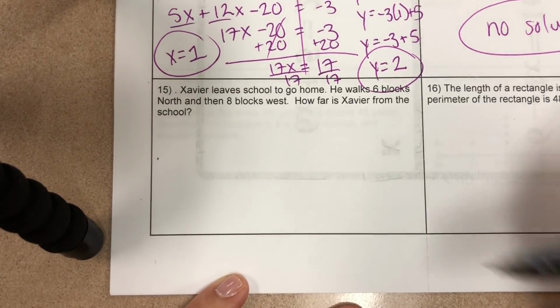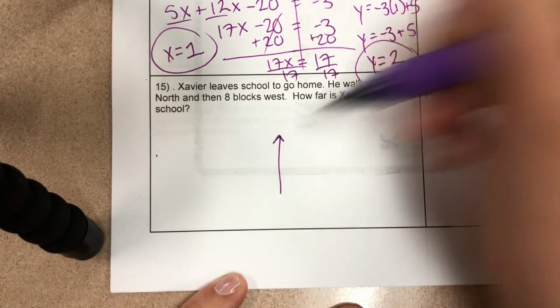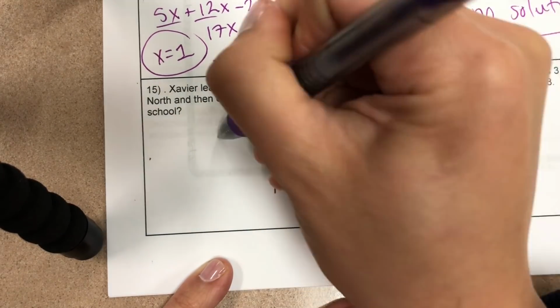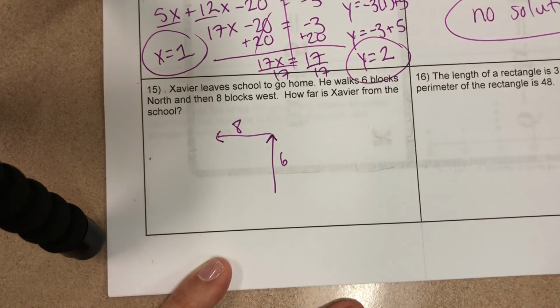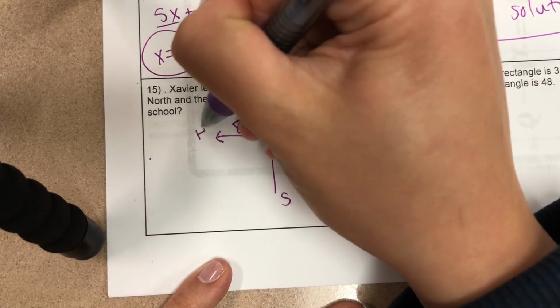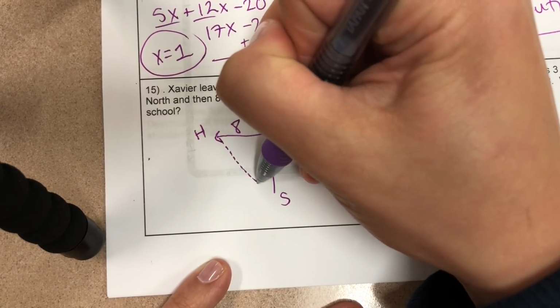Okay, so direction 1, Xavier leaves school to go home. He walks 6 blocks north. So north is this way up, and that's 6 blocks. After that, he walks 8 blocks west. West is this way, and that is 8. How far is Xavier from the school? So he leaves school, that's school, this is home. You want to figure out how far he is.